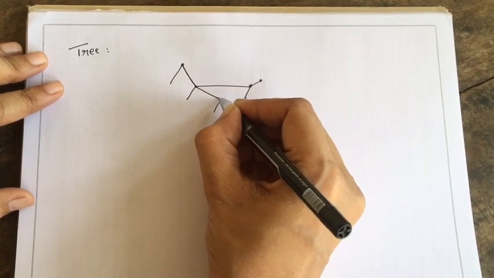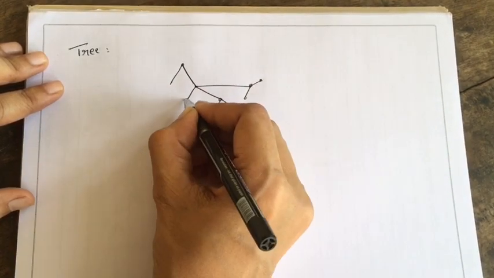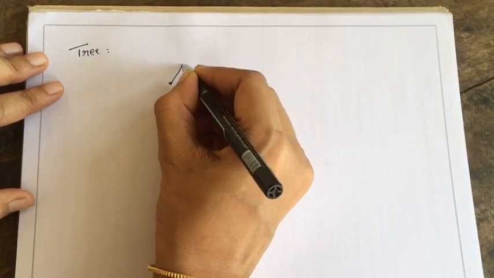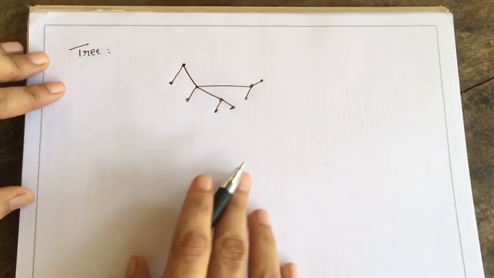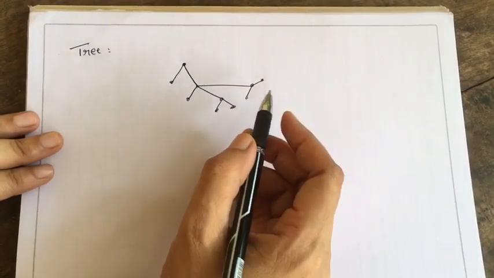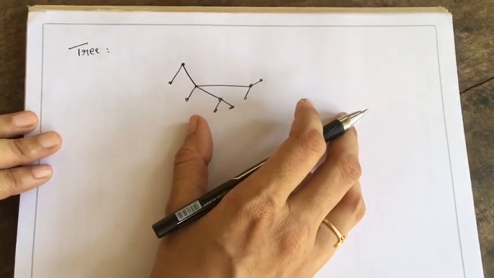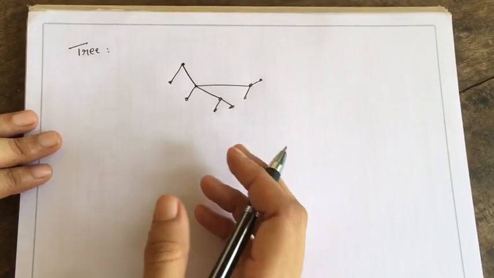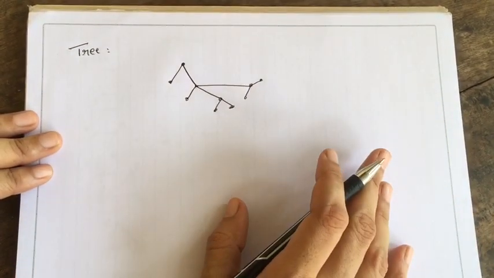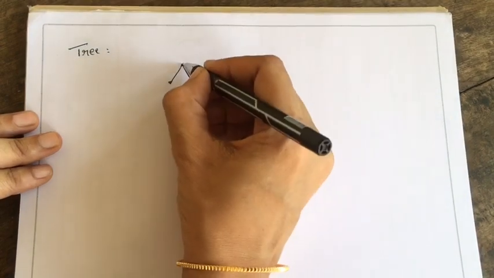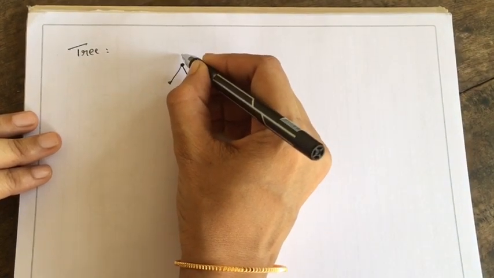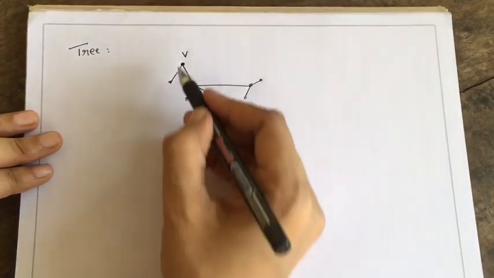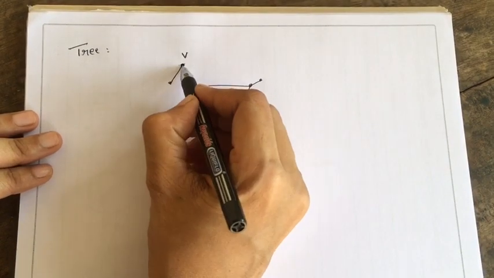These are my vertices. Now select any vertex V in this given tree. It's a rooted tree with more than 2 or 3 vertices I'm considering. Okay, this is the root. Suppose I start from this. This is a vertex V, which is the root.